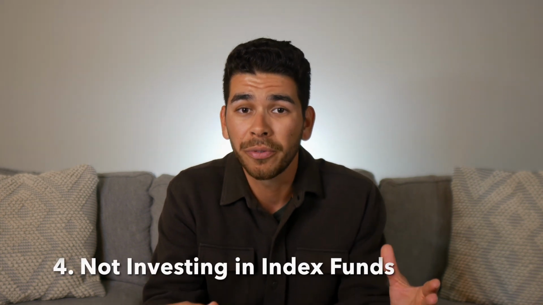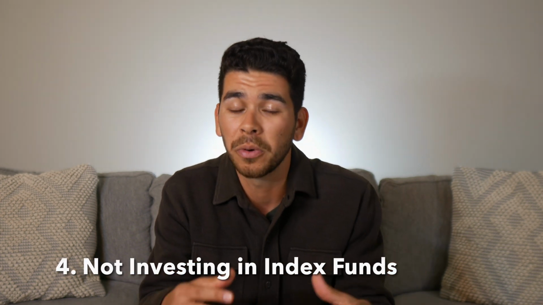Along with this, number 3 is number 4, which is not investing in index funds. Like I said, when people first start out, they want to throw their money at Apple, Google, all these big tech companies. I think for the first year of investing, you really should just invest in index funds. Only 8% of portfolio managers actually beat the market, and most of those people can't do it over a long-term period.